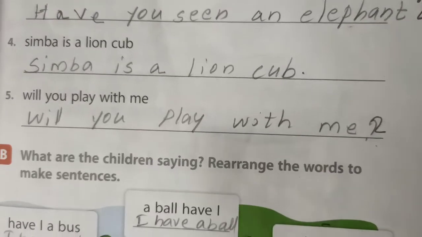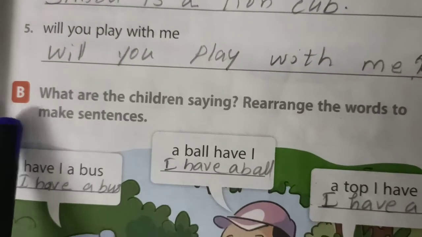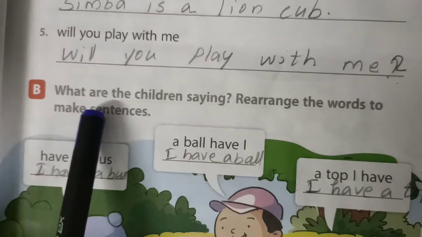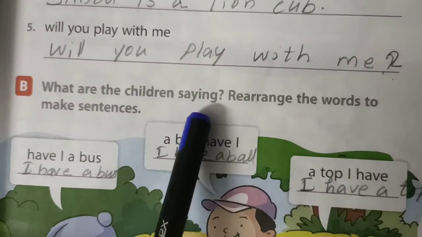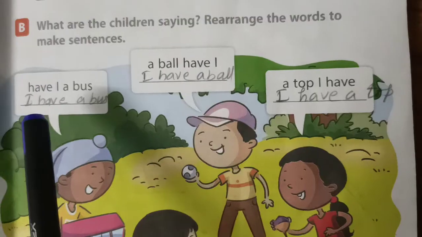Okay. I hope all have understood. Then shall I move to the next exercise? See. B. What are the children saying? Rearrange the words to make sentences.